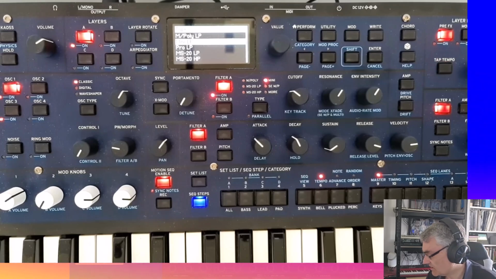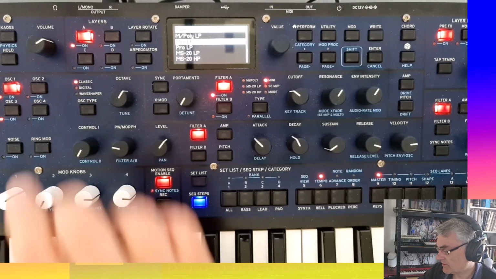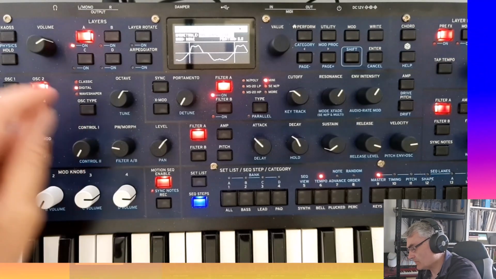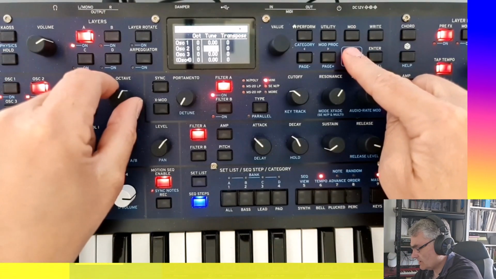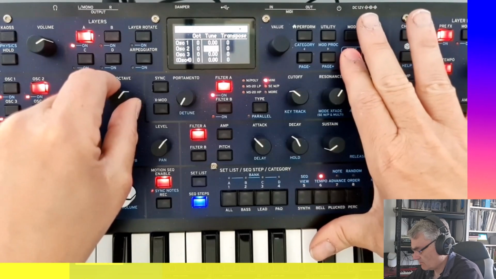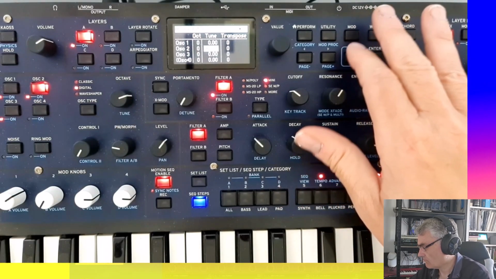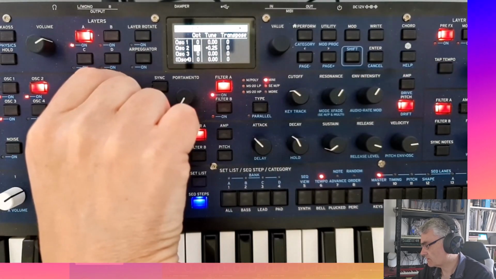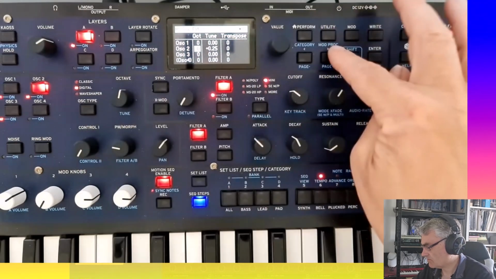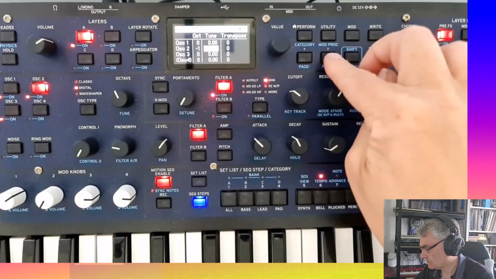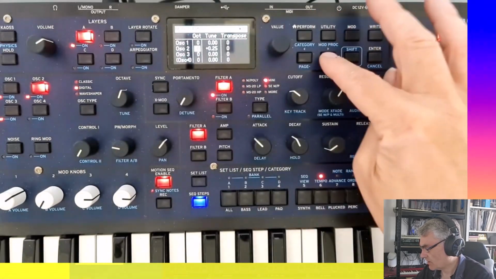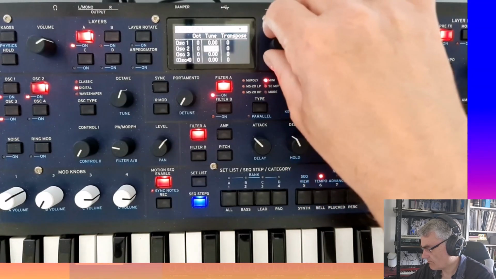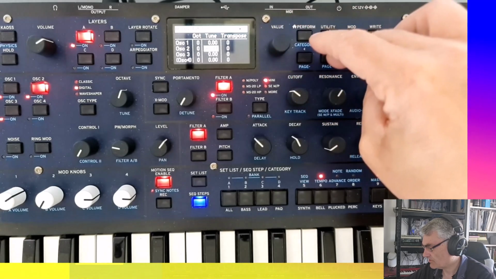Filter is easy enough to do. Let's put the other oscillator back on. I should mention as well that we've got a tune on there, so we can tune those oscillators, as well as do the octave. Let's just get back in tune. We've also got the transposer.